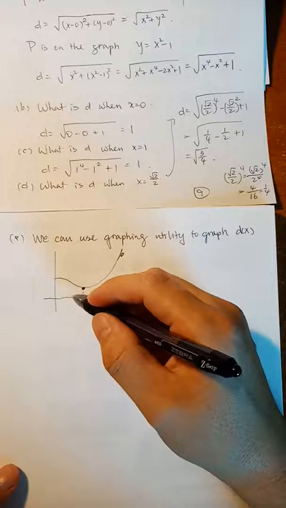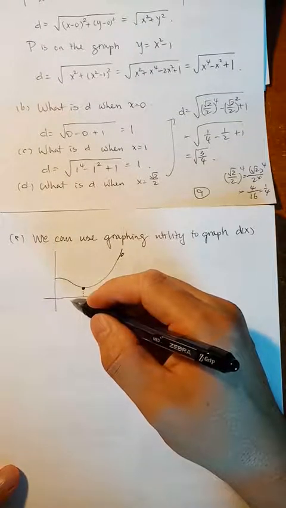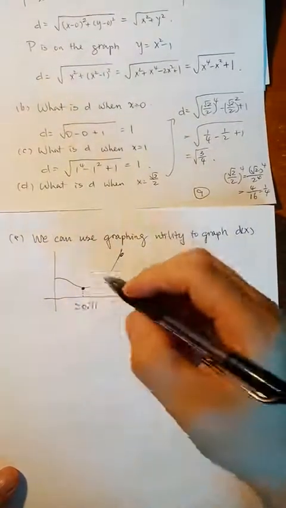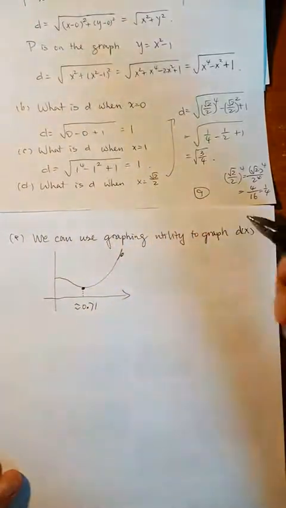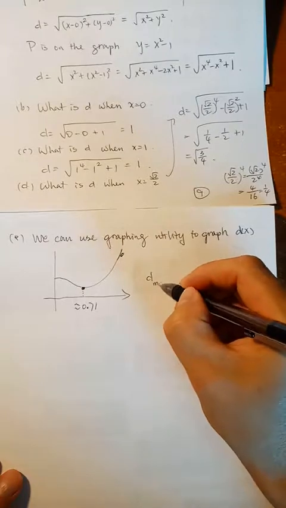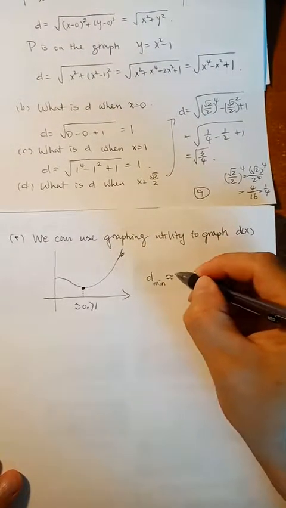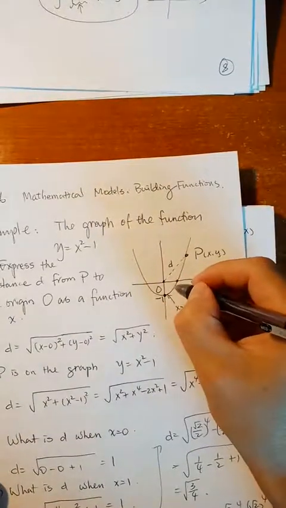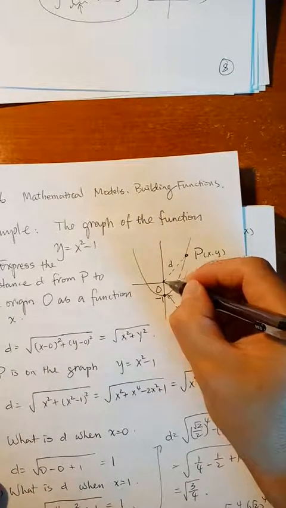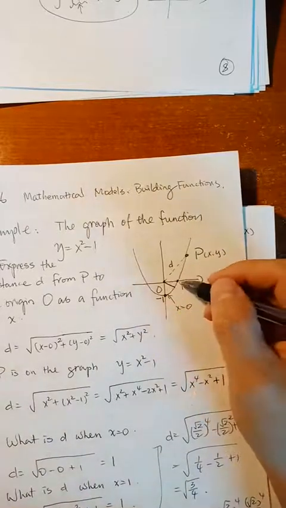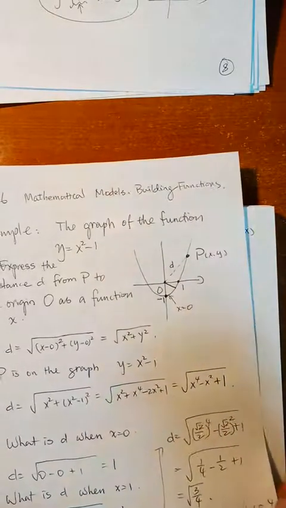From the calculator, one can see that this value is possibly 0.71. We don't care how we get it, but just from the graphing utility, we can see when x is possibly 0.71, d is minimum, approximately 0.87. So what does this mean? This means when x is 0.71, possibly here, this distance is the smallest distance, the closest point to the origin. So that's the idea. So we can use a graph to get this.